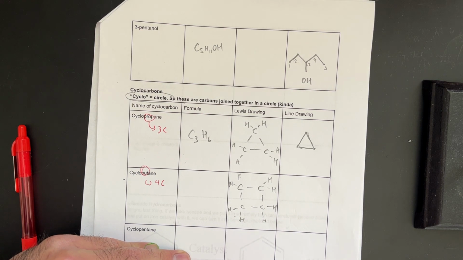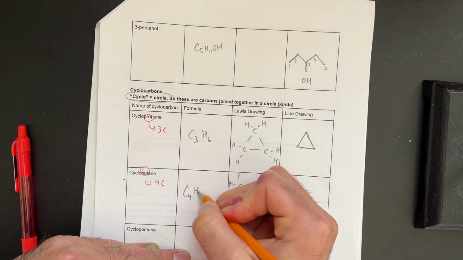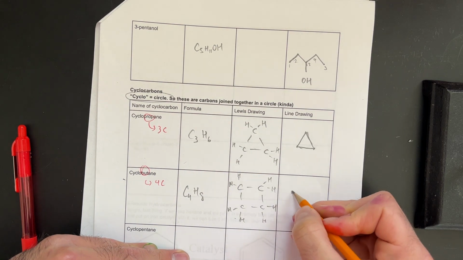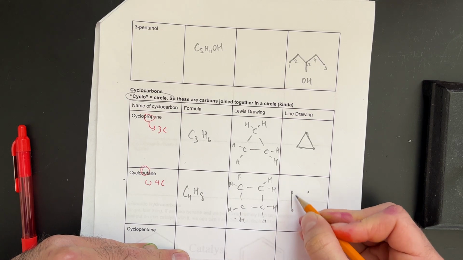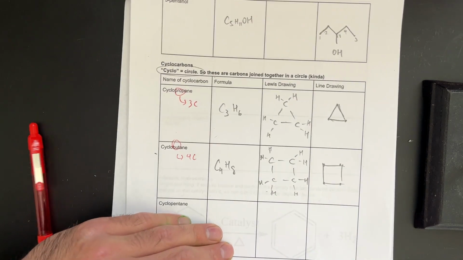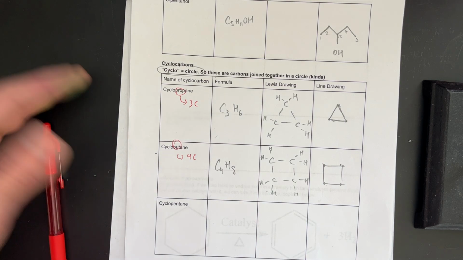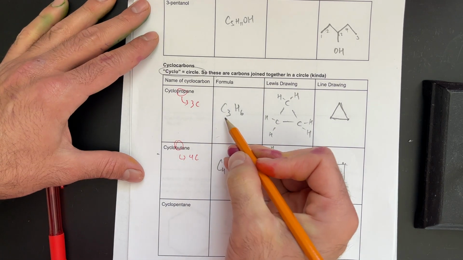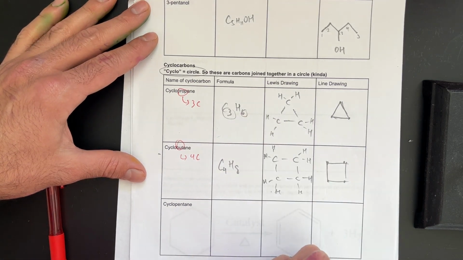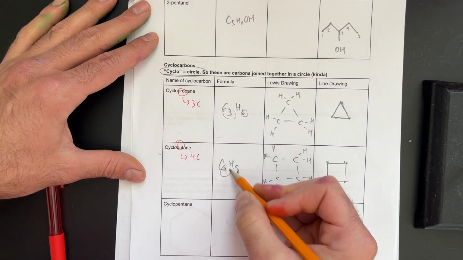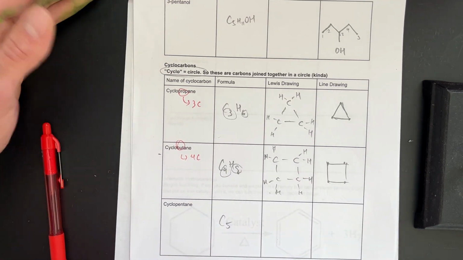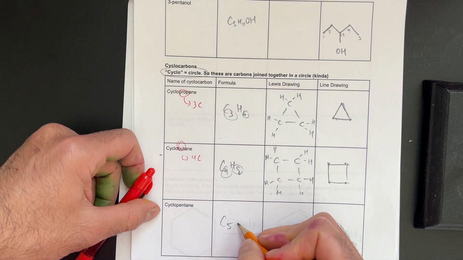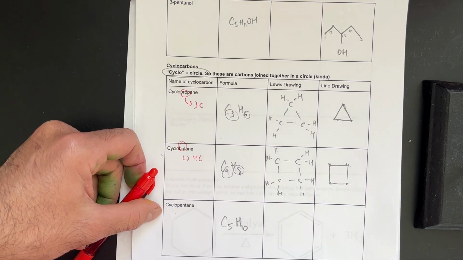And so the formula here is C4H8, and the shape is going to look like this. It's going to be a square because it's 4-sided. And so we're starting to see a pattern here, right? Here we just double the number of carbons to get the number of hydrogens. And so what do you guys think is going to be here? Cyclopentane, 5 carbons and 10 hydrogens.